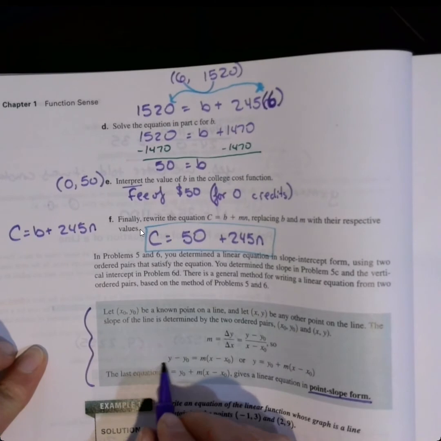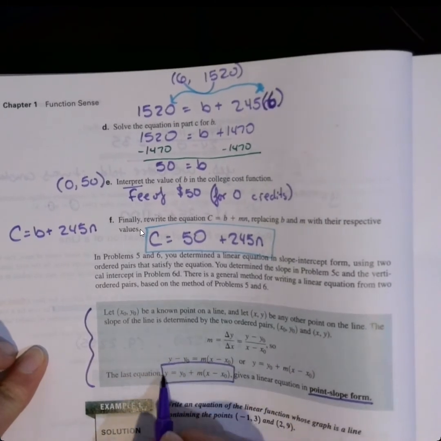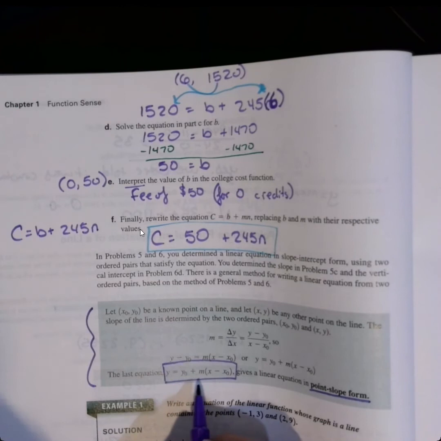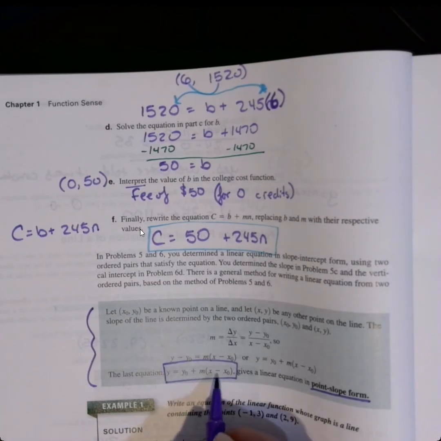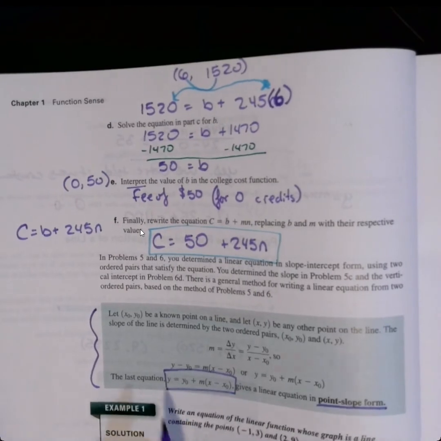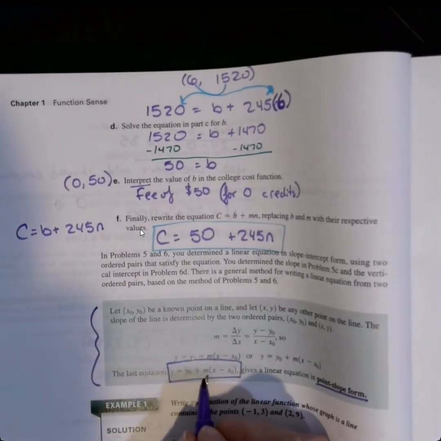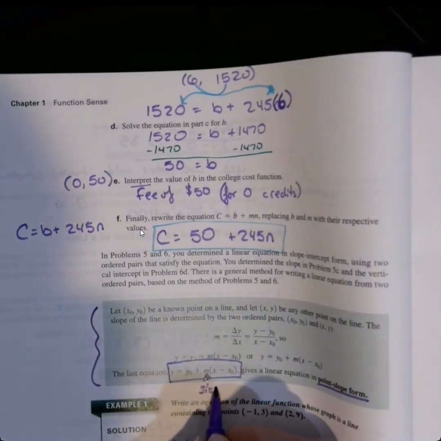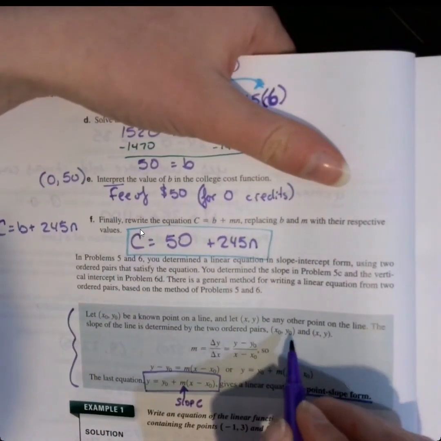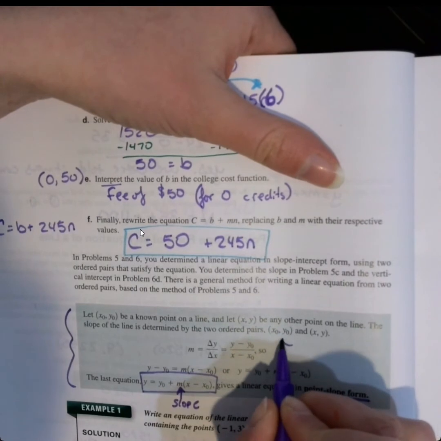The point slope form of the line is y equals y naught. That sub-zero is read as naught, N-A-U-G-H-T, y naught, or initial y, plus m times x minus x naught, or initial x. So in this formula, m is still slope, of course, and then x naught, y naught is an ordered pair. So this would be your initial ordered pair.